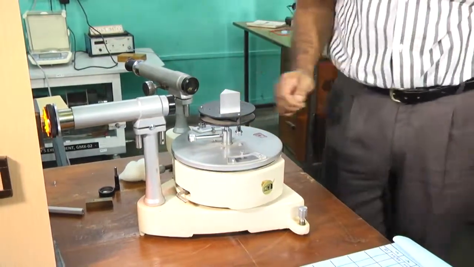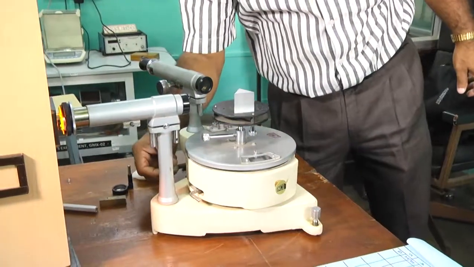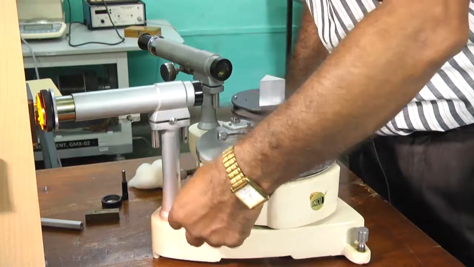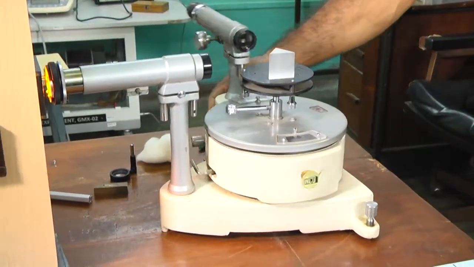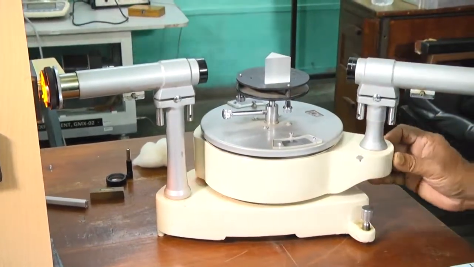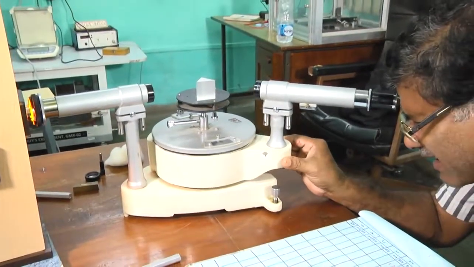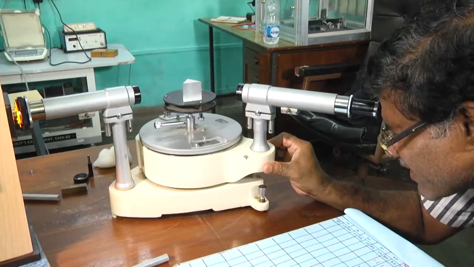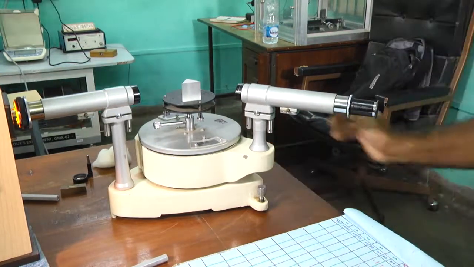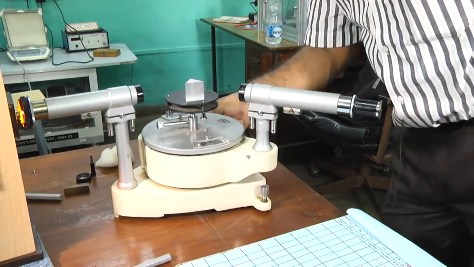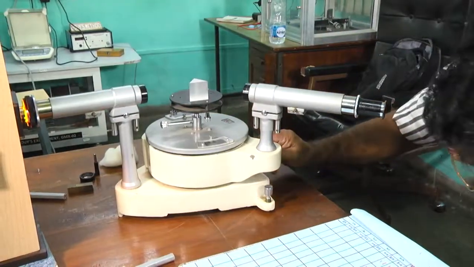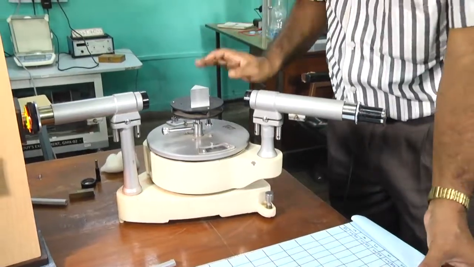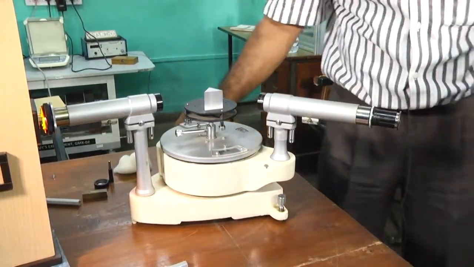Now I will repeat the measurement. I have to unlock the telescope. I will take the telescope to the refracted rays. Yes, it is at the refracted rays. I will lock it. I will use the fine screw.